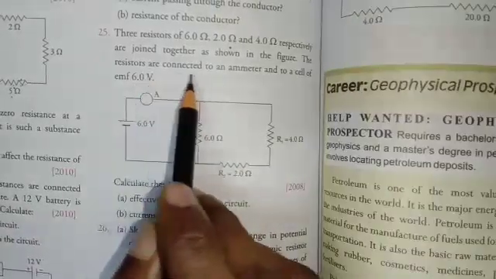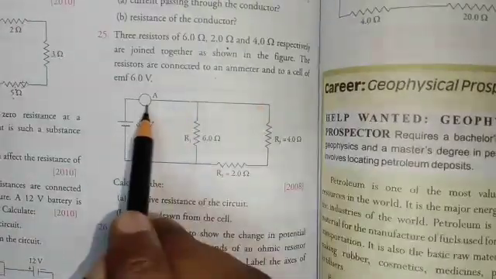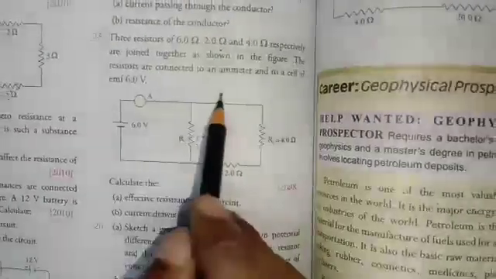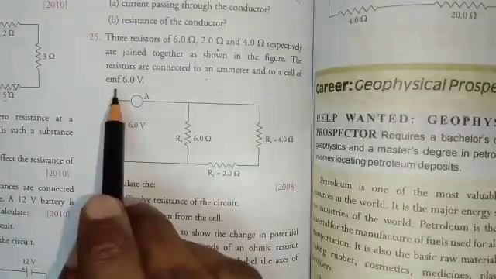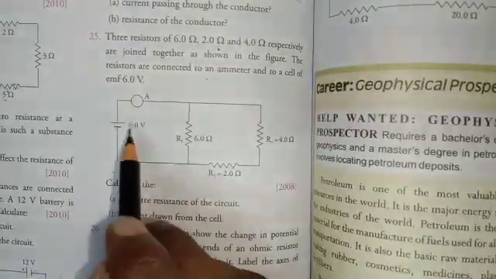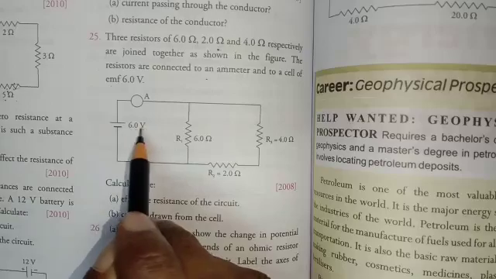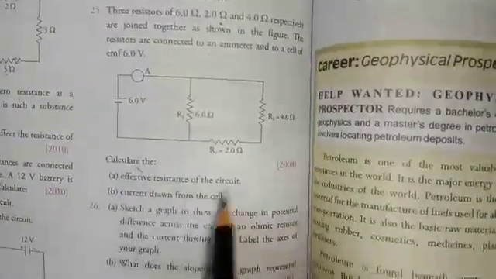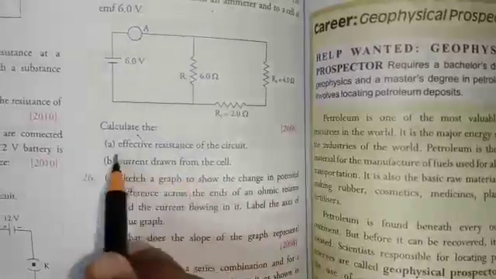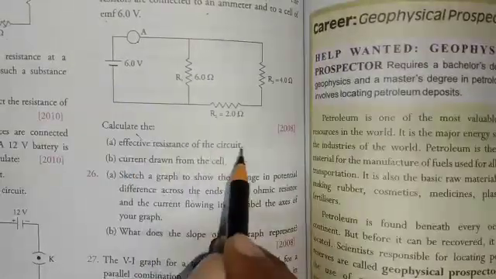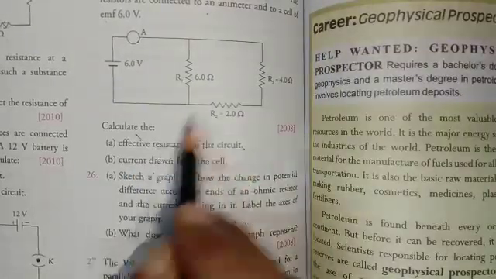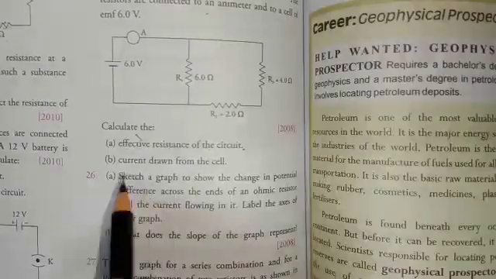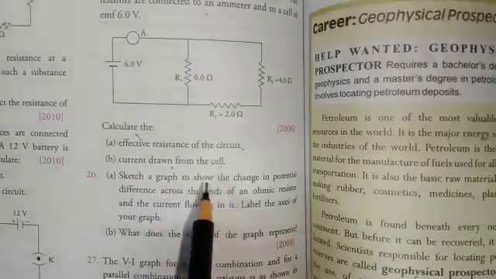The resistors are connected to an ammeter, A stands for ammeter, and to a cell of EMF, electromotive force, supply voltage of 6 volt. A 6 volt battery is connected here, and here the ammeter. Calculate the effective resistance of the circuit, means the total resistance in the circuit, and the current drawn from the cell.